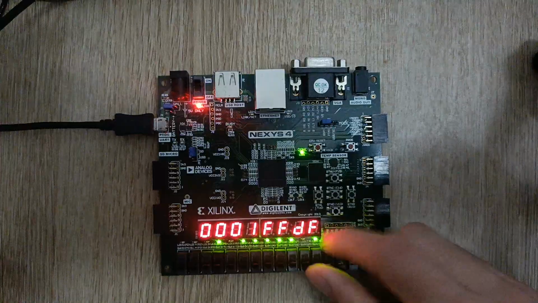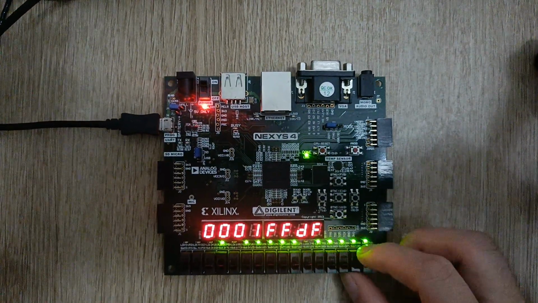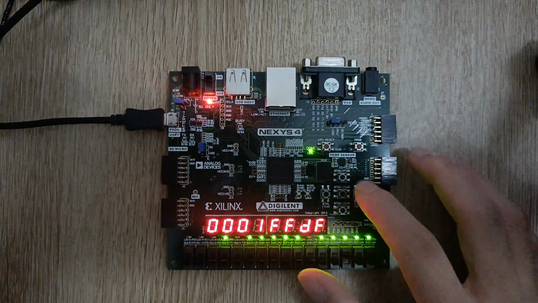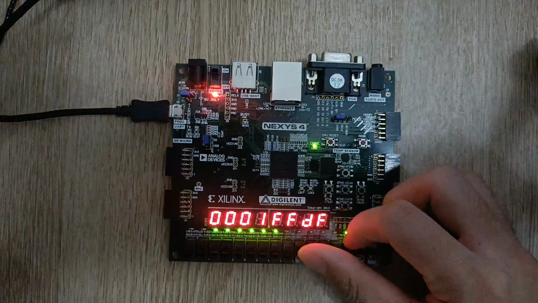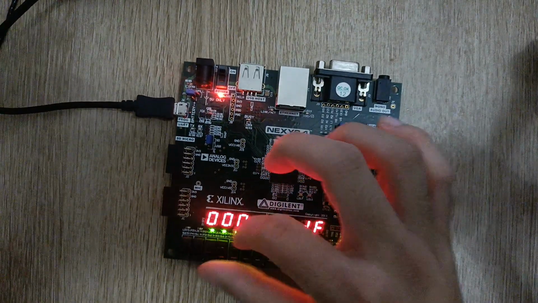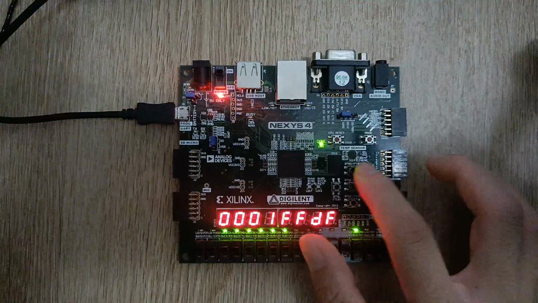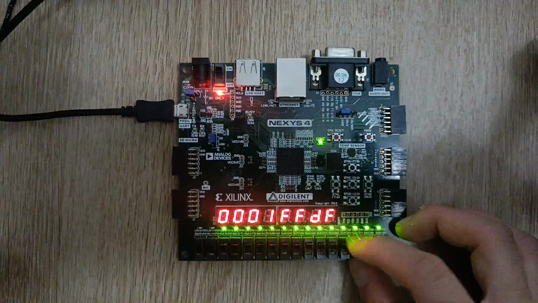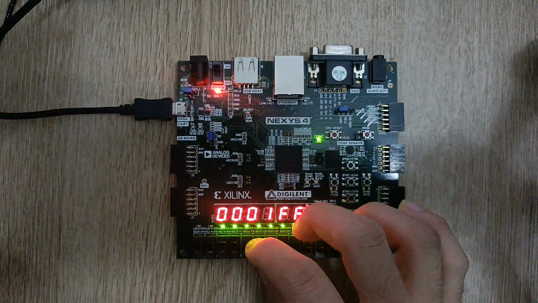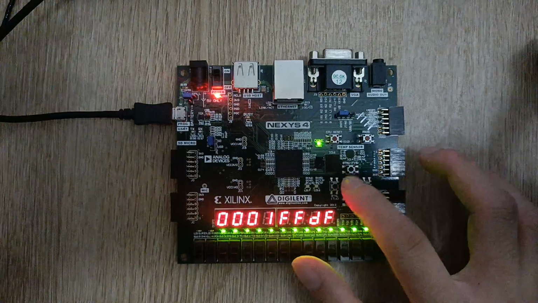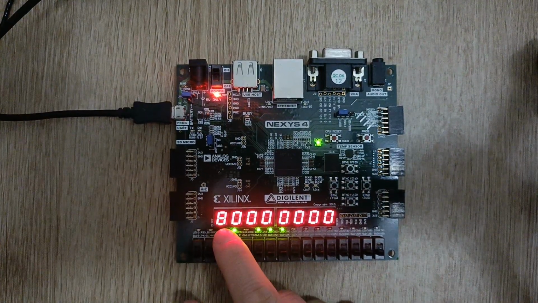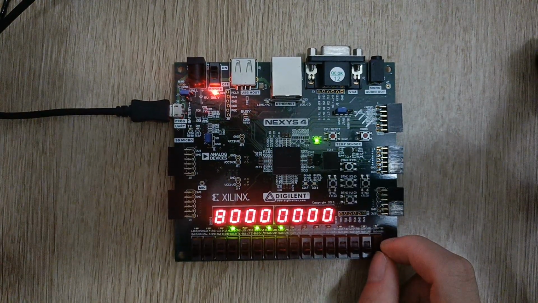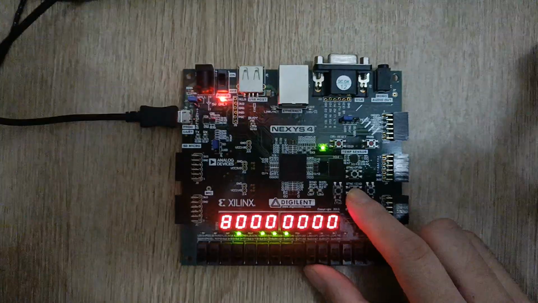Okay, maybe let's try something else. Maybe what if we do mode 8 again? We turn everything on. Always on. And then we store it for all the values, but we don't shift anything. What would be the value at the start? So it'll be like 8. Okay, never mind.